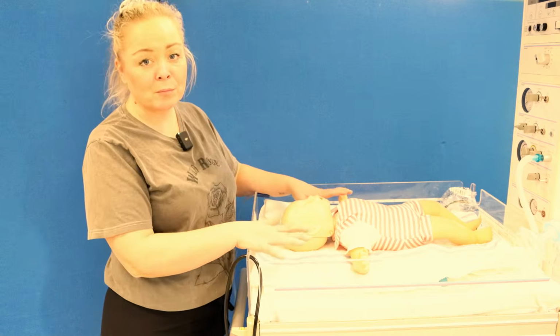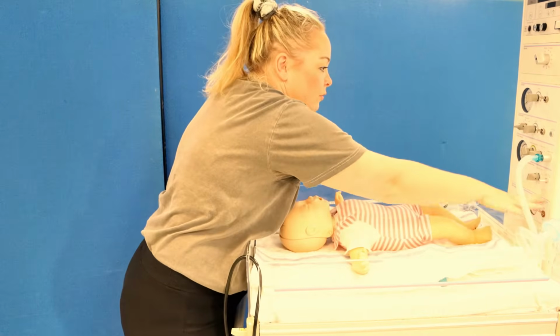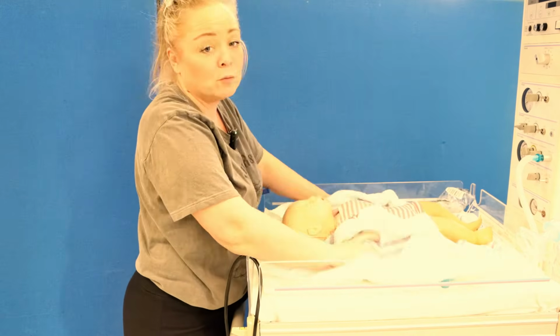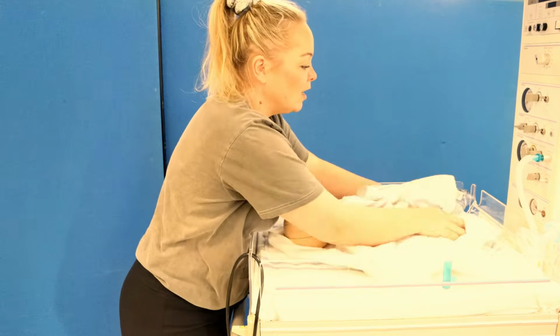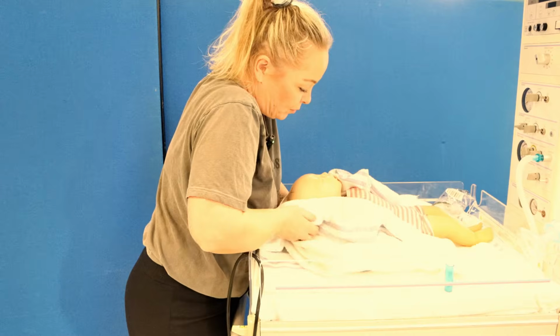So baby has just been born and placed in the resuscitator. I'm going to turn it on, turn the heater on and turn all of my oxygen and suction on. It's ready. So baby's just been born in poor condition, so I'm drying and stimulating. I'm also going to pull my buzzer and get some more help.